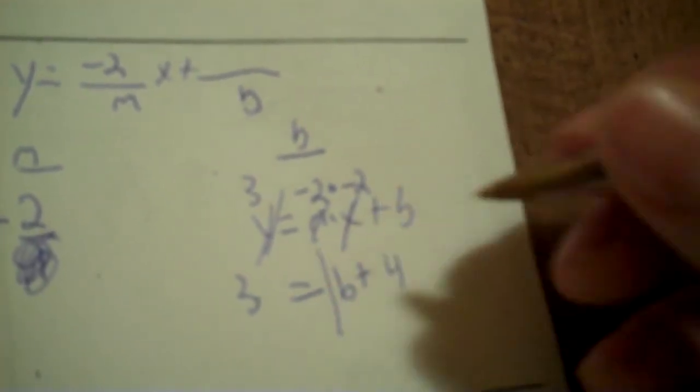So the m is negative 2, 3 is y, and then negative 2 is x from there. Okay, negative 2 times negative 2 is 4, minus your 4. 3 minus 4 is negative 1. Negative 1 equals b. Okay. And this whole equation is the answer.